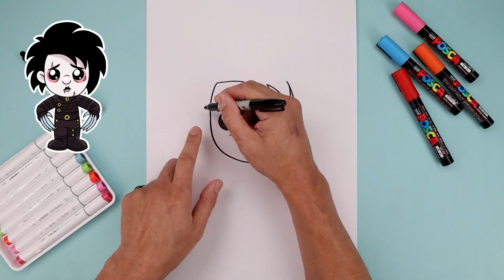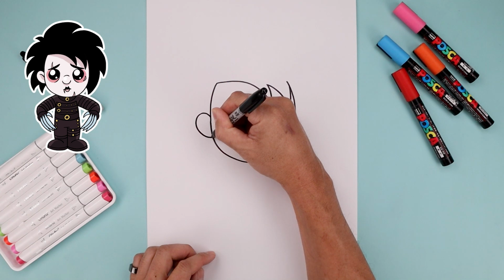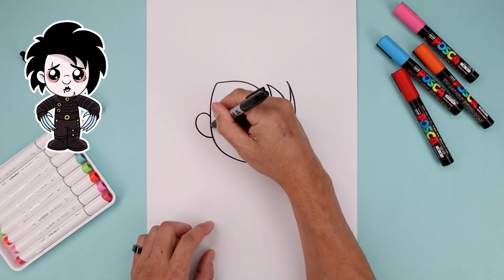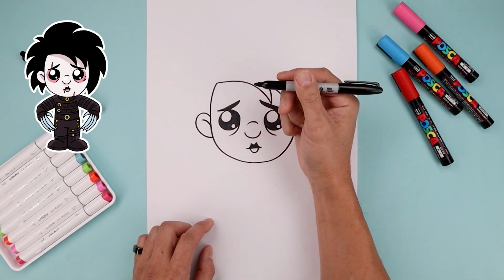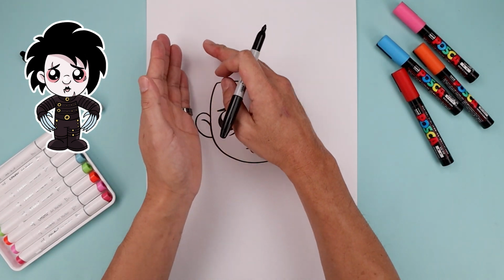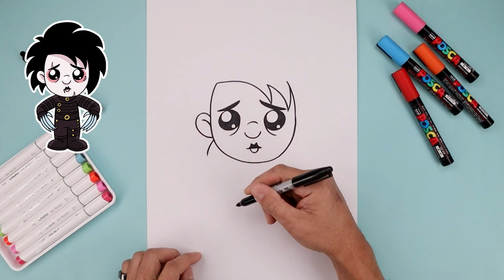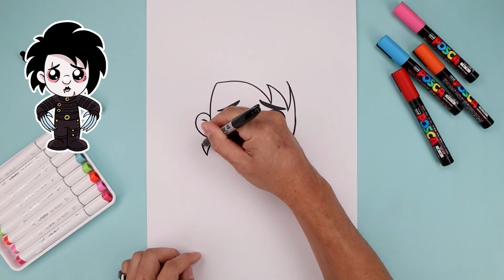Now we're going to draw in the left ear, starting from the side, going up, around, and then in. And then we'll add a fold across the top, going up and then out. Let's start the hair on the left side and just work our way over towards the right. So we start underneath the earlobe, bend this out and then down, go back up.